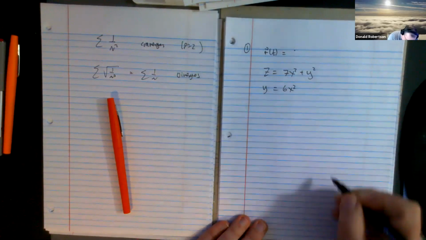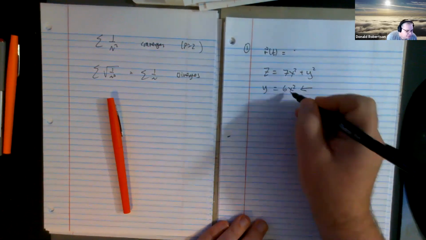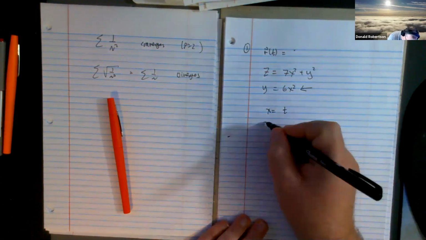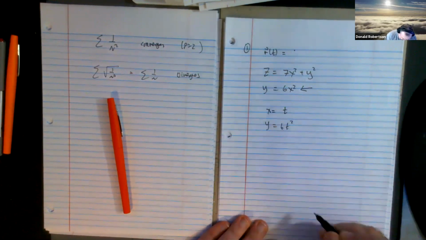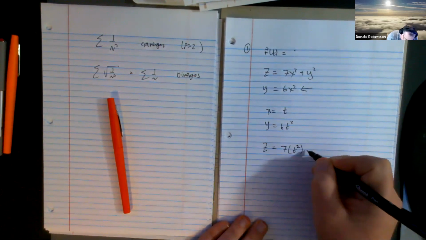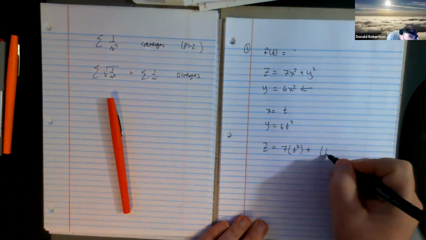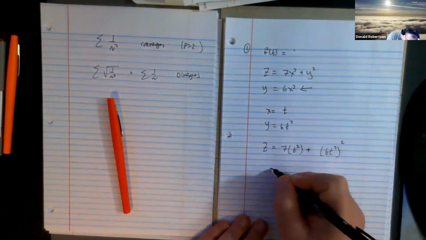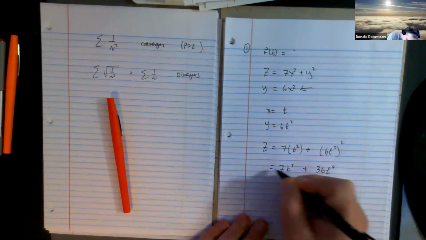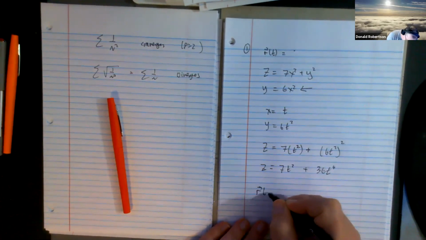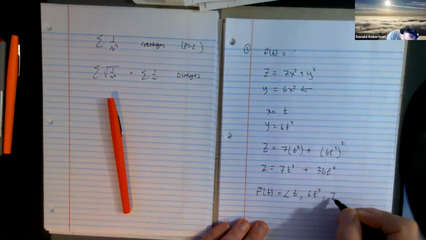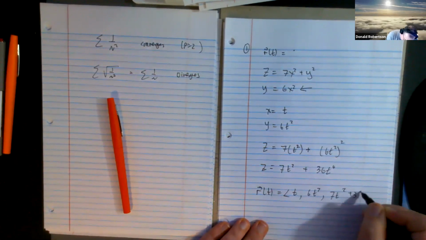Right, so what I would do here is focus on this one because it only has 2 variables. I would choose x to be t. And that would make y equal 6t squared. And that would make z 7 lots of x plus y squared. So I get 7t squared plus 36t to the 4th. And that would give me my r(t), the x, the y, and the z.